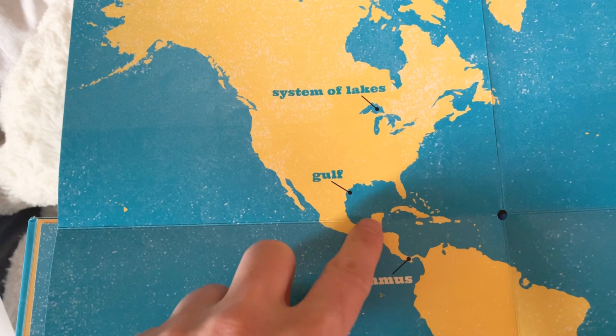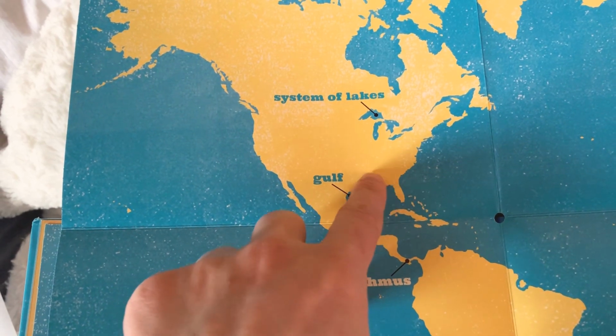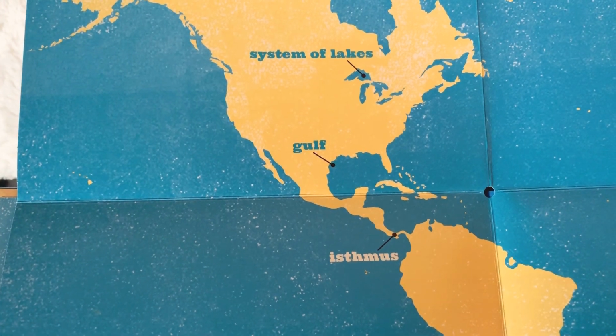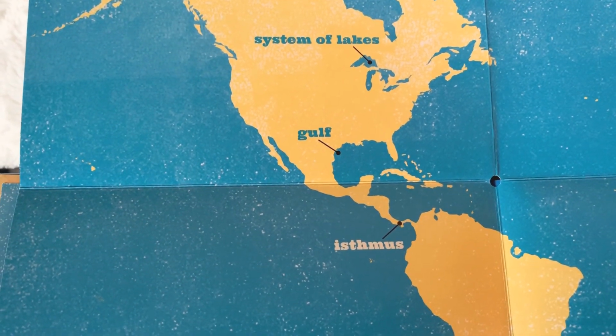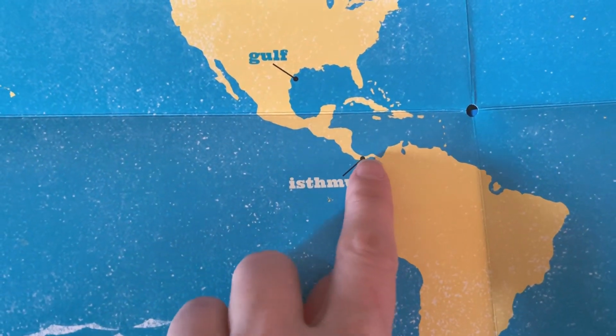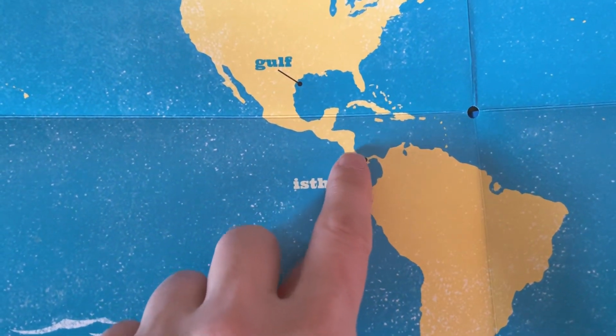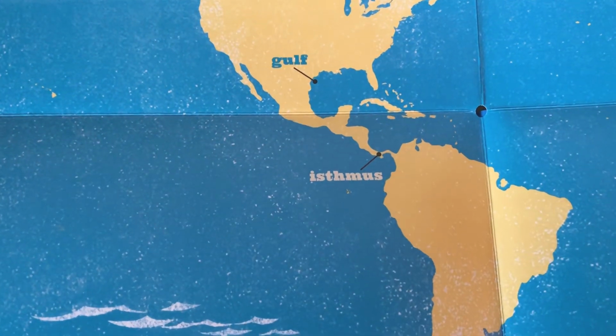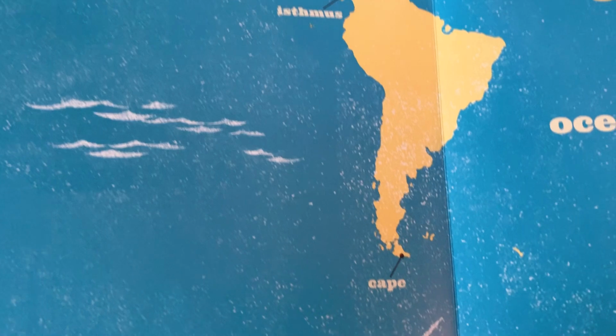Down here at the bottom, near Mexico, and the bottom of the United States is a gulf. That's the Gulf of Mexico. And here you can see an isthmus, connecting a bigger piece of land and a bigger piece of land with a really narrow piece.